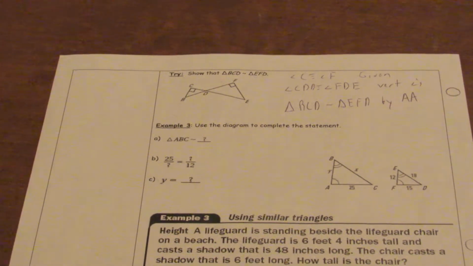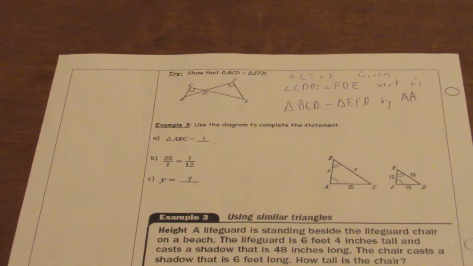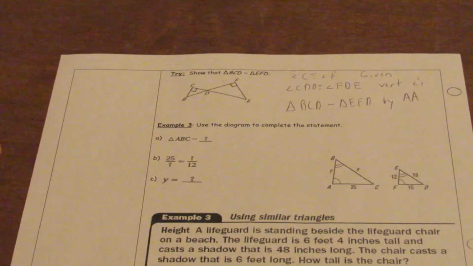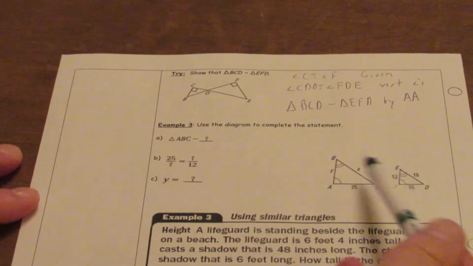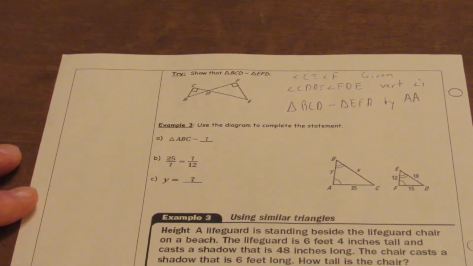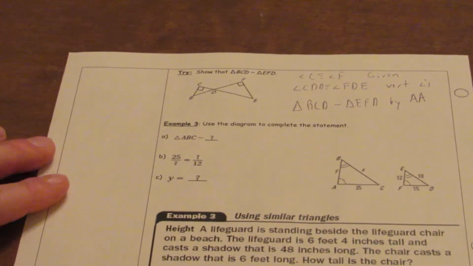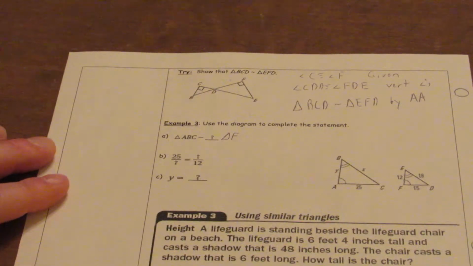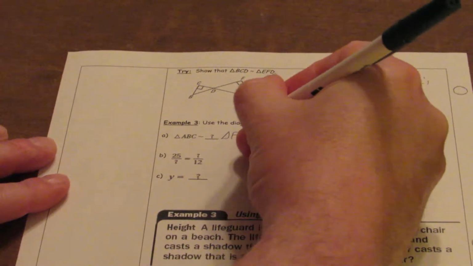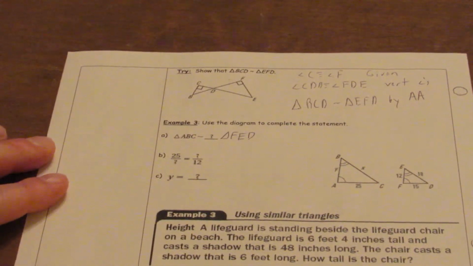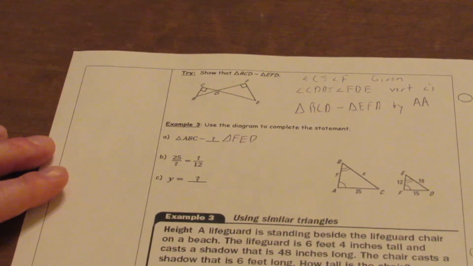Example 3 is asking us to complete the statement. So first it's asking triangle ABC is similar to. So first thing I want to look at is how my angles match up. So I have these angles that match and these angles that match, so I'm good as far as proving similarity. And then I want to use that. A matches with F. So that is my first one. B matches with E. And then C matches with D. So those two triangles are similar.